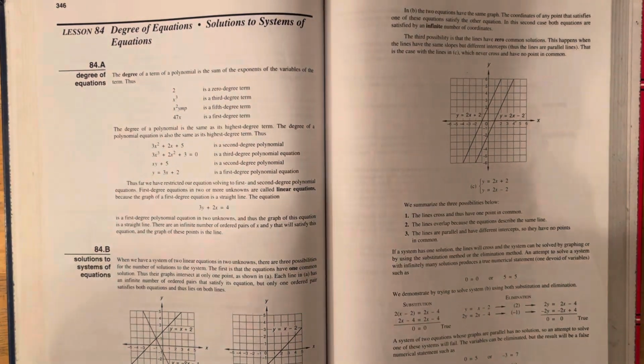Lesson 84, Degree of Equations, Solutions to Systems of Equations.